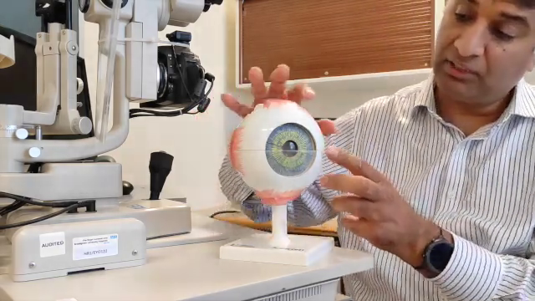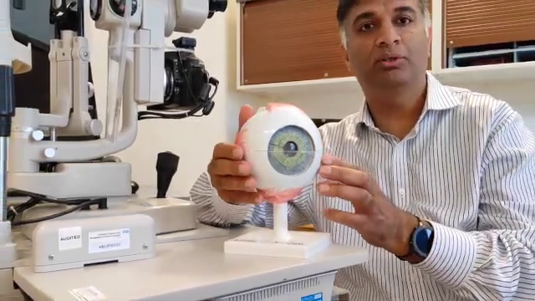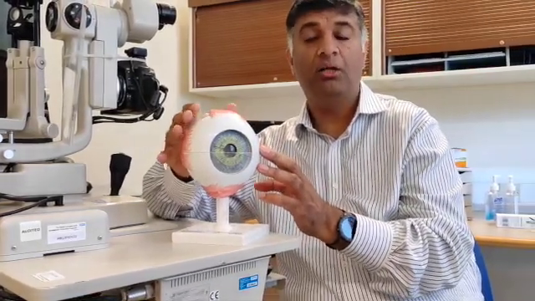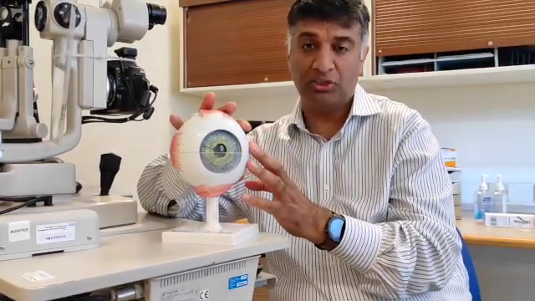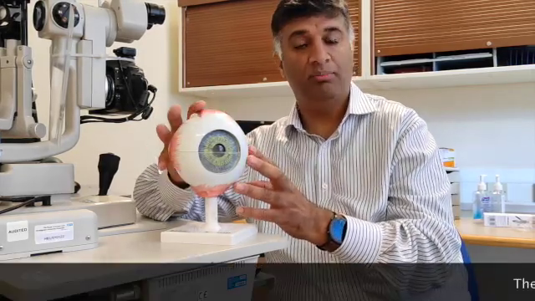Now, if we have a look at this white of the eye, which common people call the white of the eye, it's actually called the sclera, and it's a shell which makes sure that the eye remains round and the structures of the eye remain in shape.